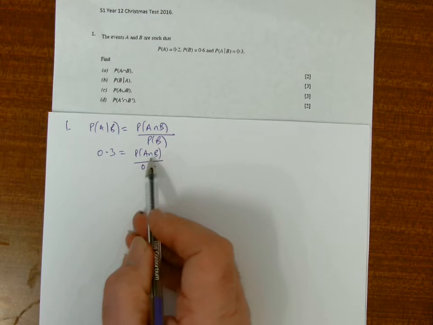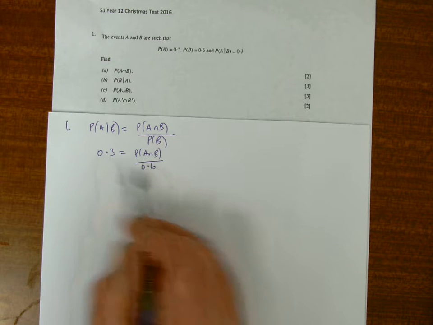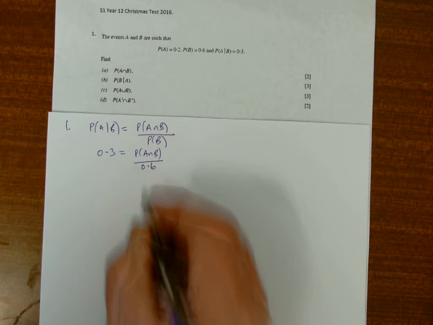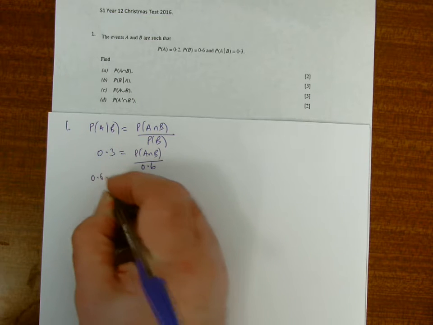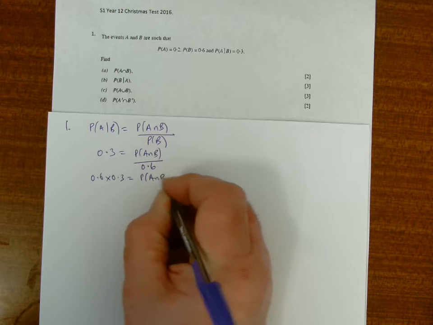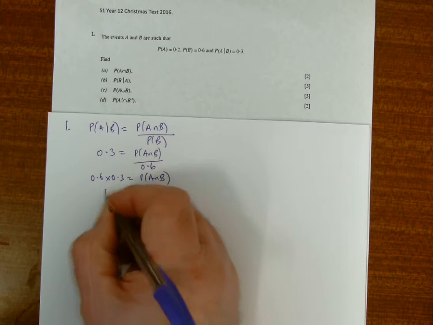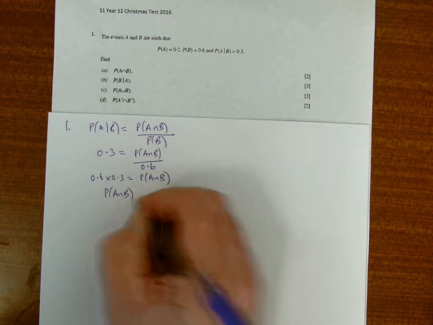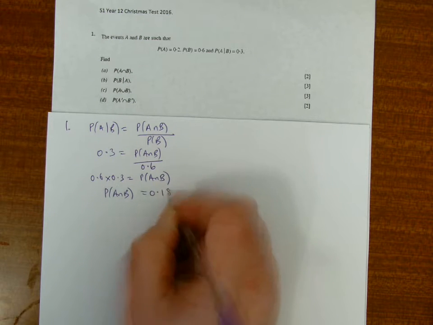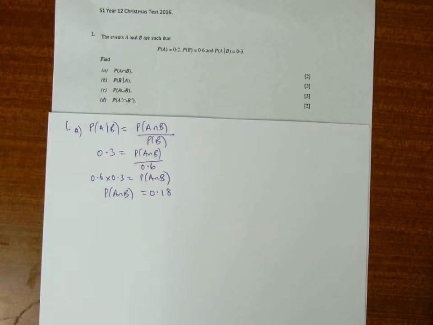So to get the intersection, I take the 0.6 to the side and I change it from a divide to a times. So 0.6 times 0.3 is the probability of A intersection B, and 0.6 times 0.3 is 0.18. So A intersection B is equal to 0.18, and that's what was asked for part A.